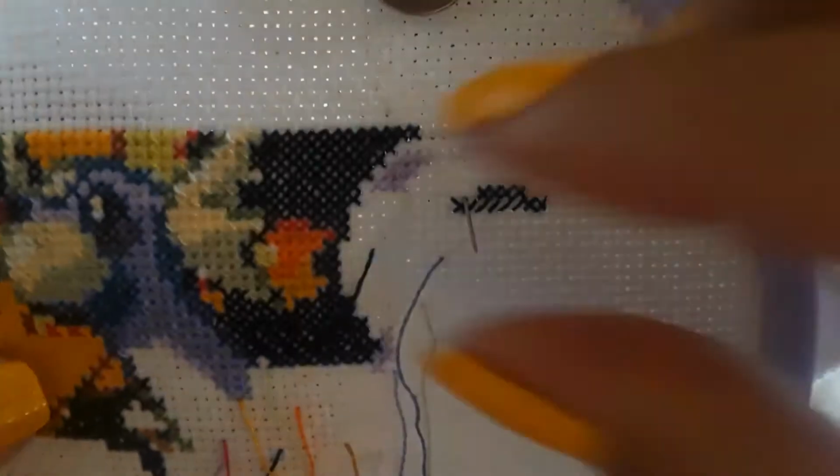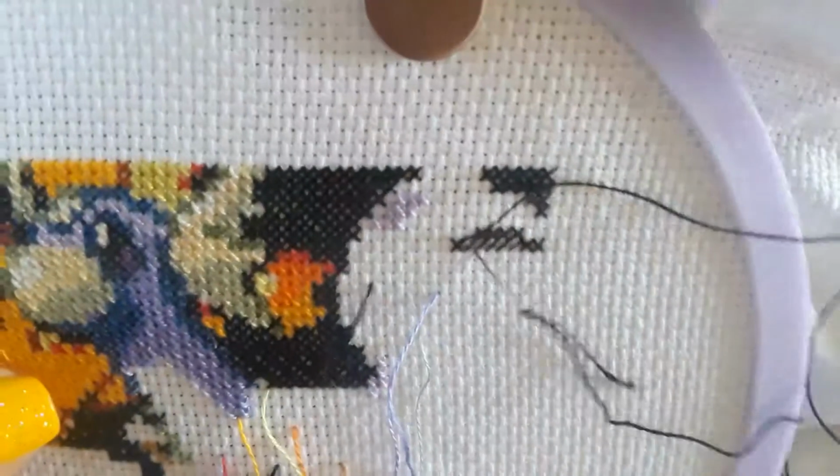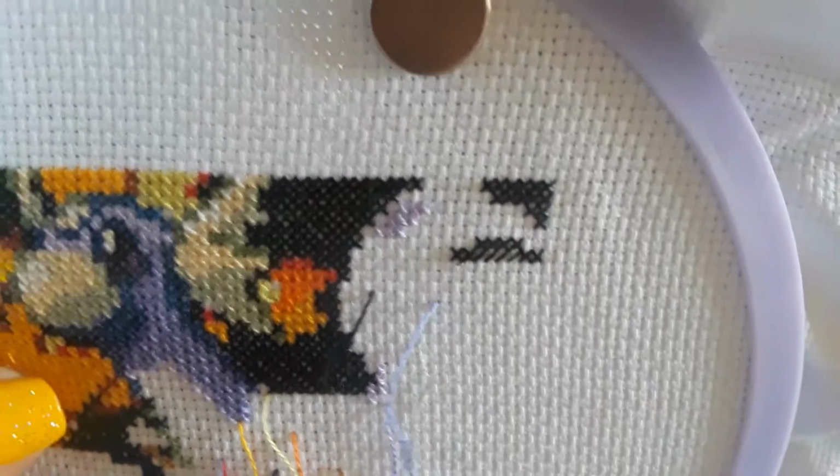I have been working on the Disney Dreams one as well. A lot of the confetti is almost done, which I'm glad.